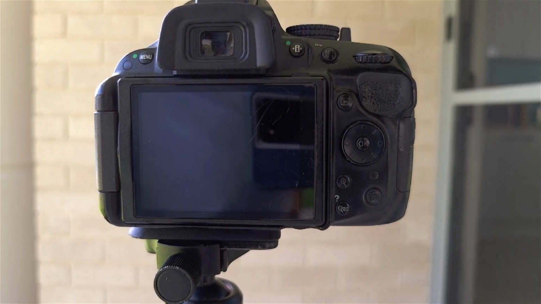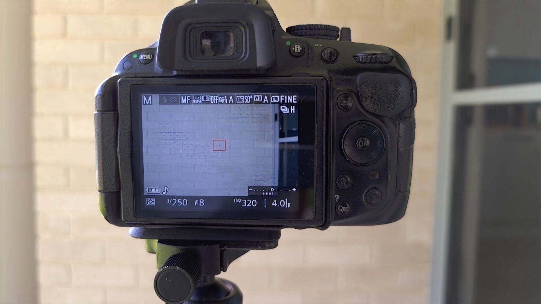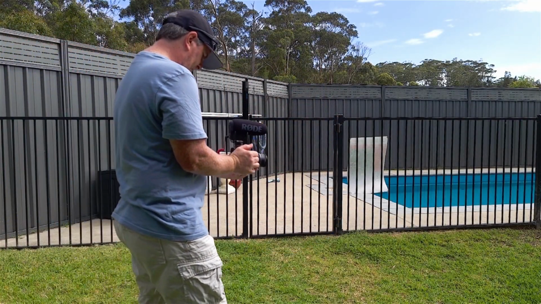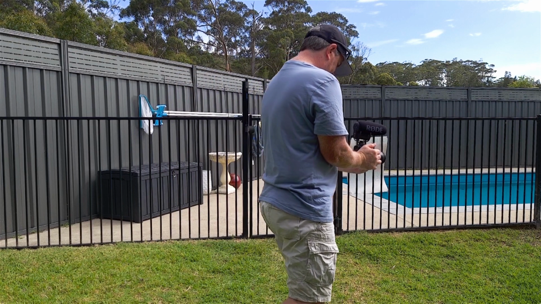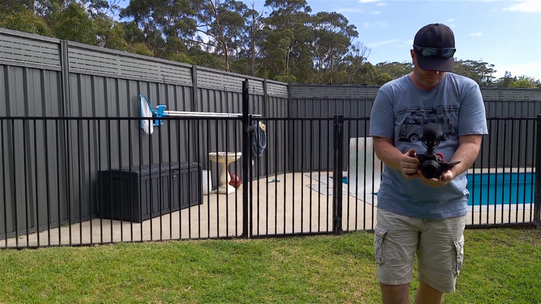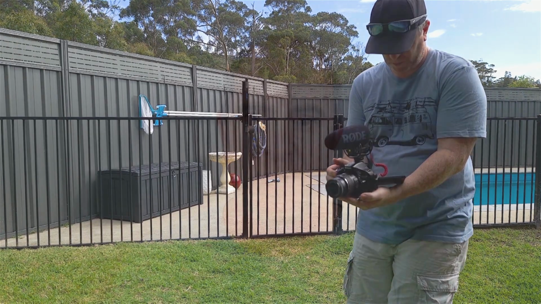So what is Live View? Live View is where you use the LCD screen on the back of the D5200 to display what you would normally see through the viewfinder. Why would you want to do this? Well, there are a number of reasons. Firstly, if you are filming video with the Nikon D5200, you have to use the Live View screen. You can't film video looking through the viewfinder, so you have to use Live View for that.